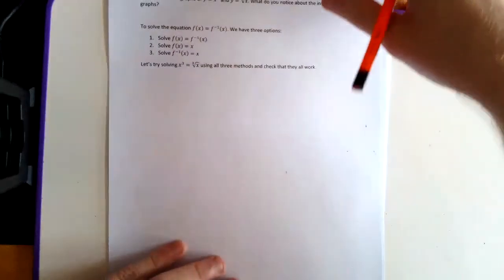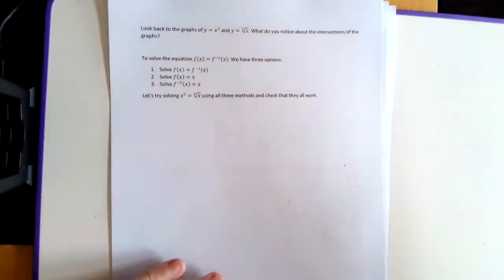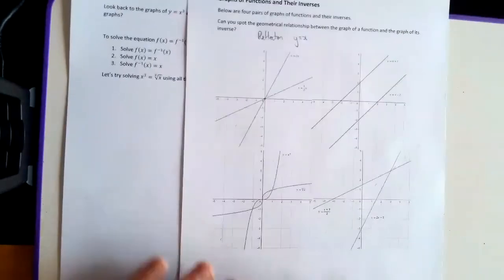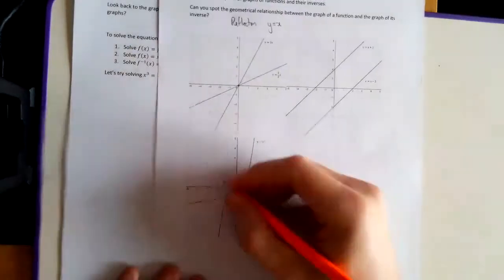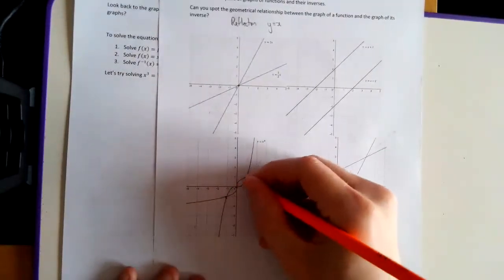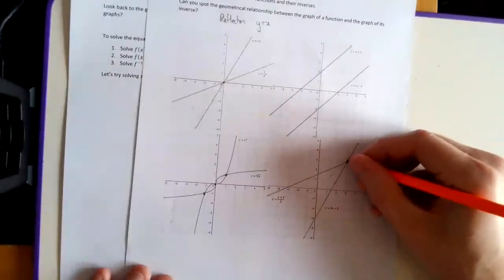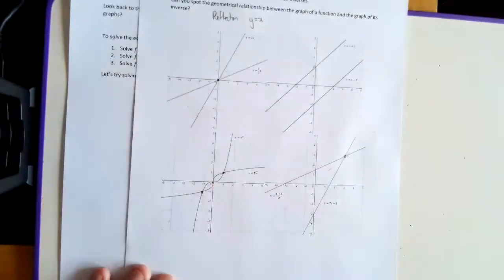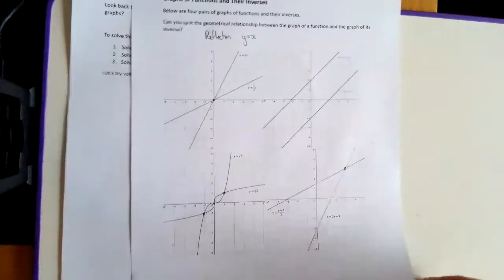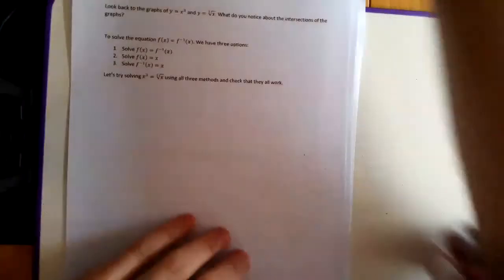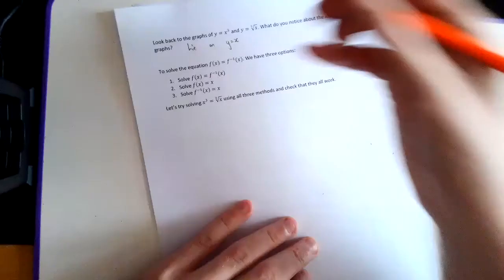Okay, and last bit of the new bit. If we look back at the graphs of x cubed and the cube root of x, what do you notice about the intersections of the graph? So here, here, and here, what do you notice? And in fact, what do you notice about this intersection here and this intersection here? All the intersections actually lie on the reflection line, on y equals x.